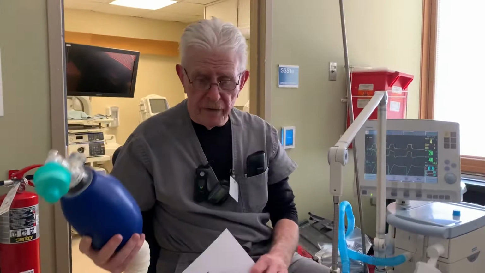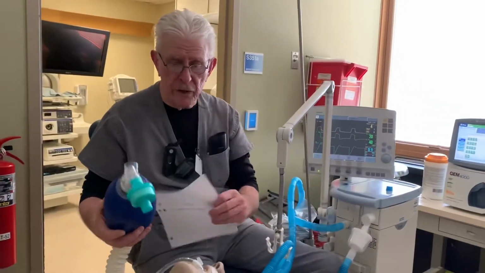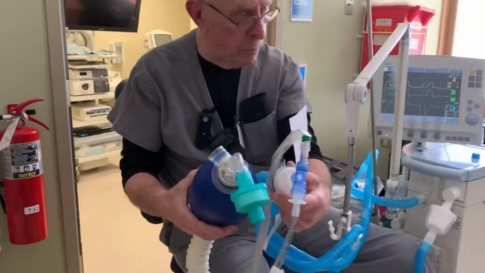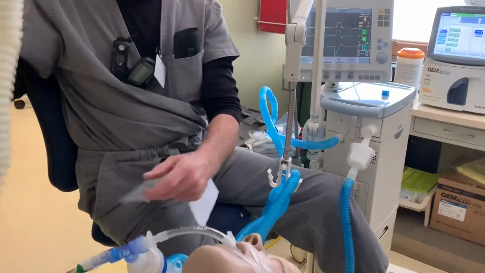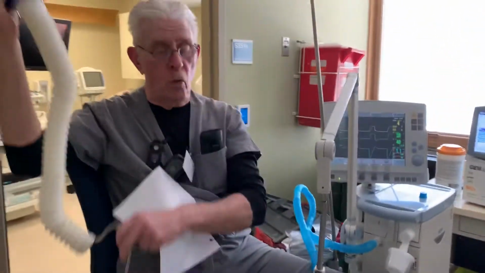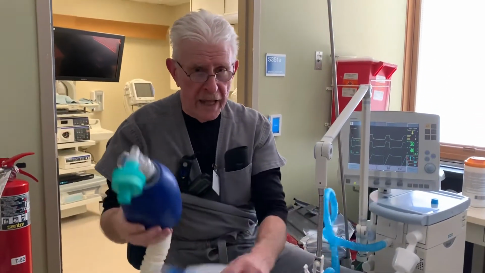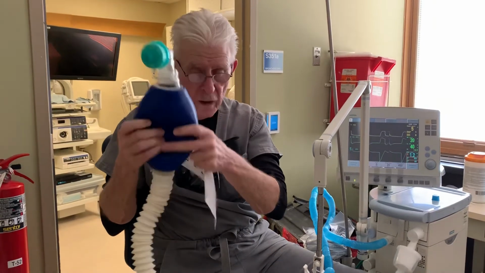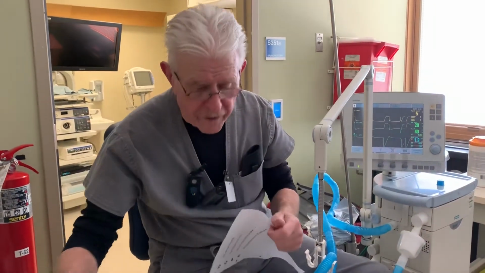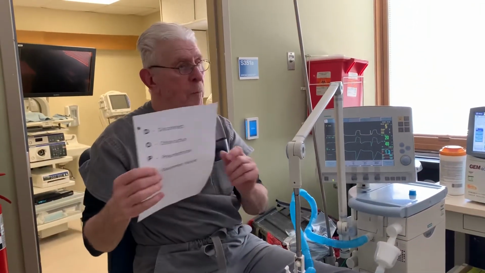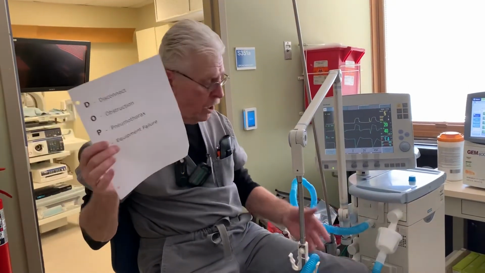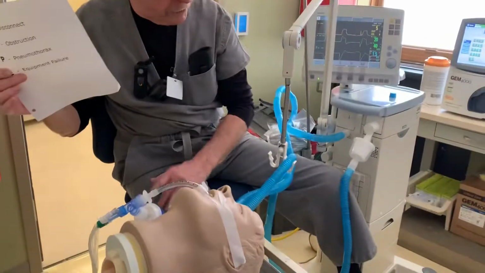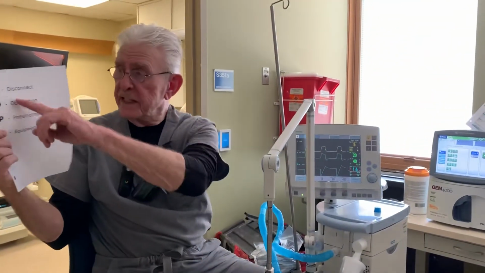So, should you have an alarm and it's continuous, you would take your bag and provide support to this patient, and hopefully remember to connect the oxygen up to the wall, turn the flow meter on, and then 1, 2, 3, squeeze. 1, 2, 3, squeeze. All right, and then hopefully somebody's going to come along and look to see, is something disconnected? Or is something wrong with your endotracheal tube? So is there a disconnect?